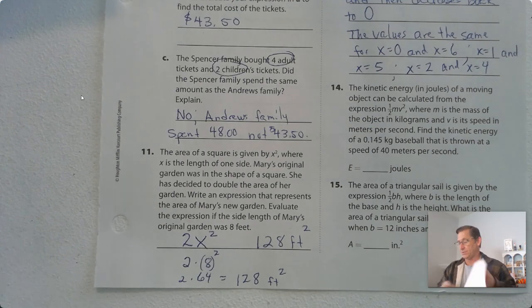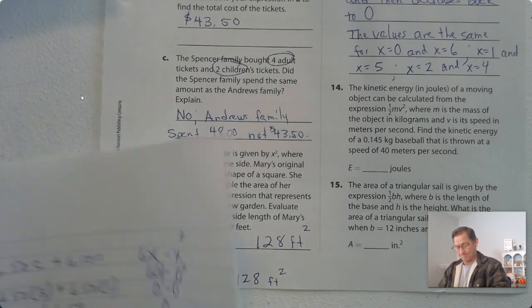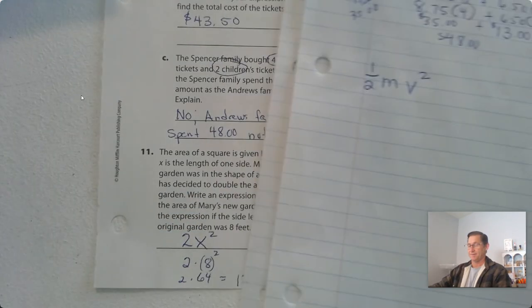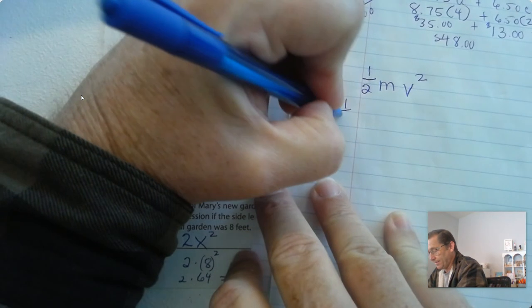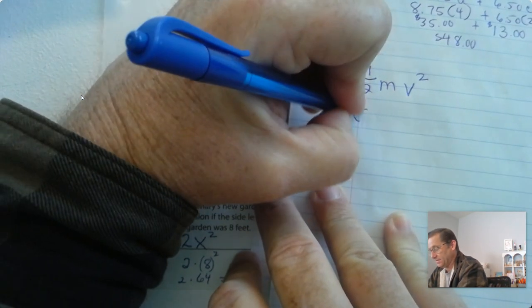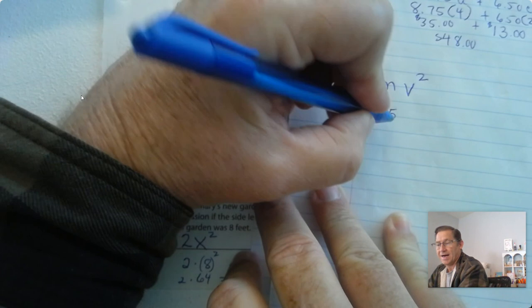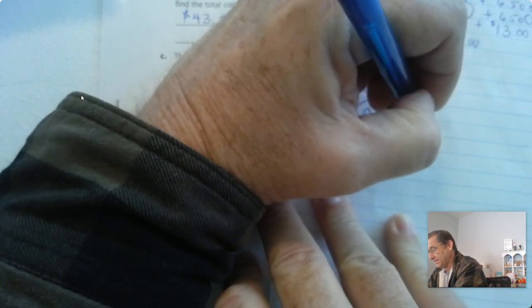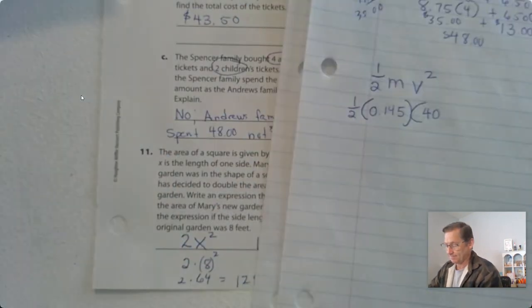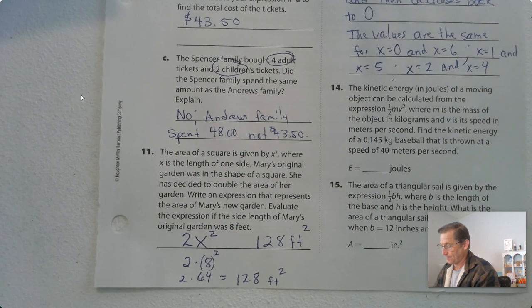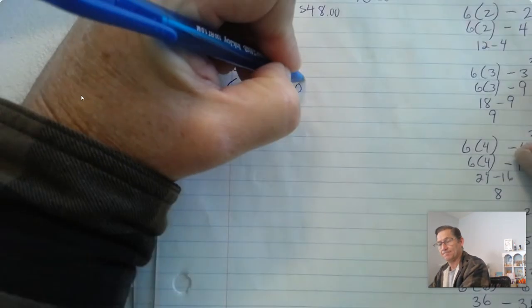All right, so start with the equation. So we have 1/2 mass times velocity squared. Okay, they gave us a mass of 0.145, and they gave us a speed of 40 meters per second.